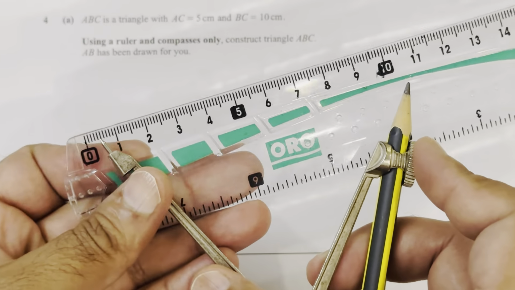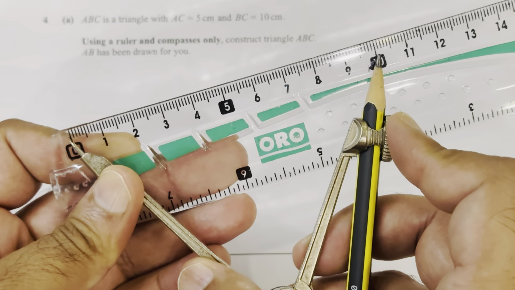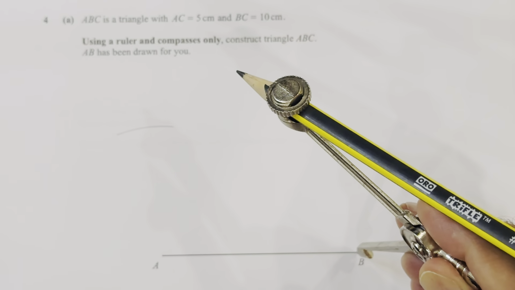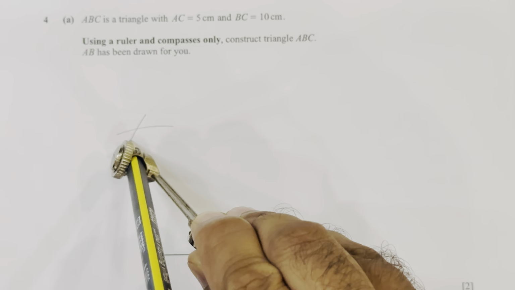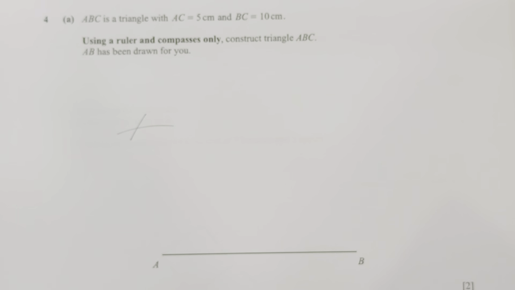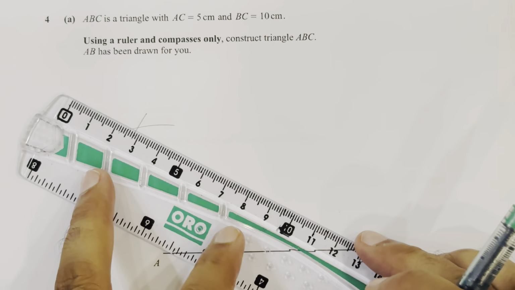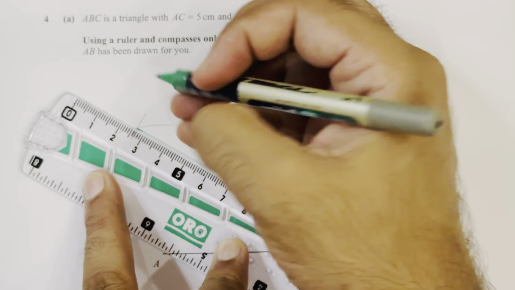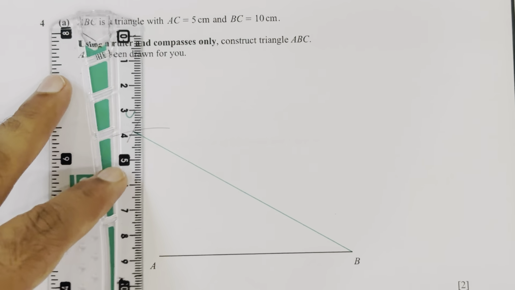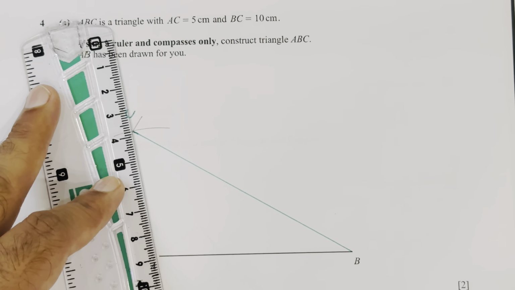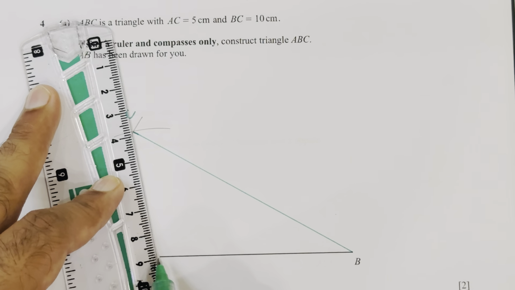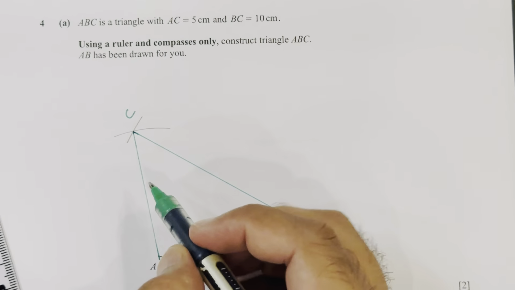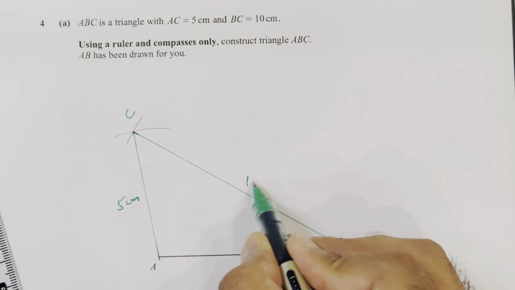Now you can see BC is equal to 10 centimeters. So this would be our triangle that we need to draw. This is 5 centimeter and this is 10 centimeter.